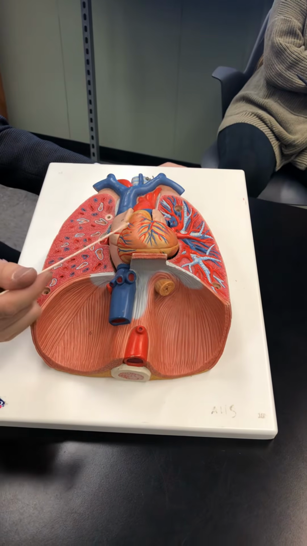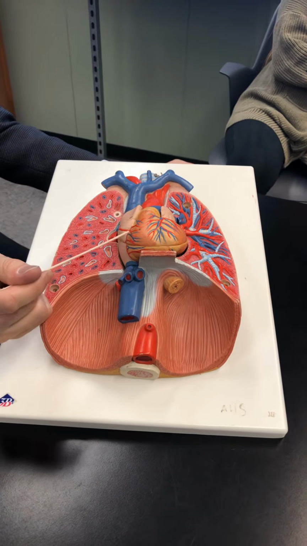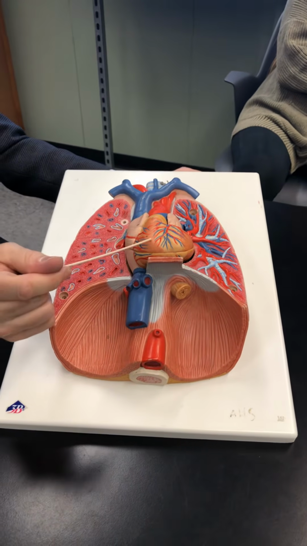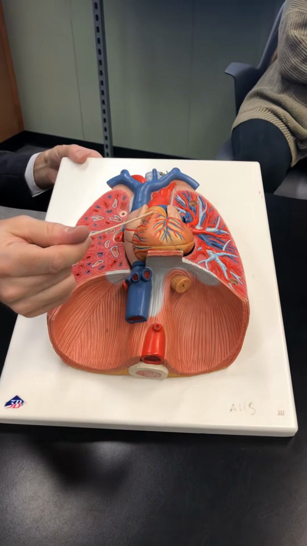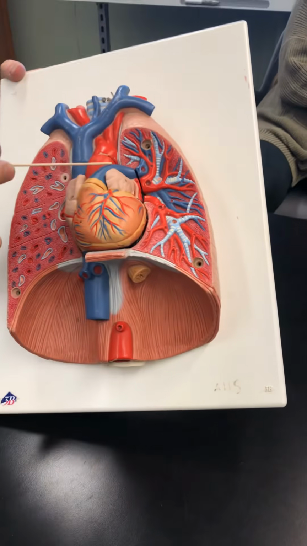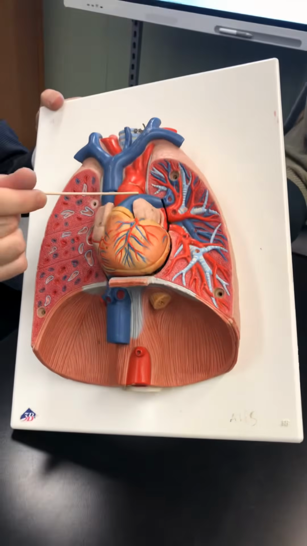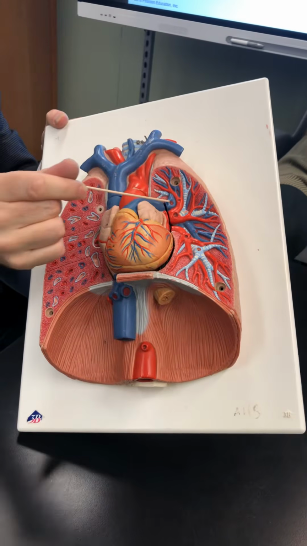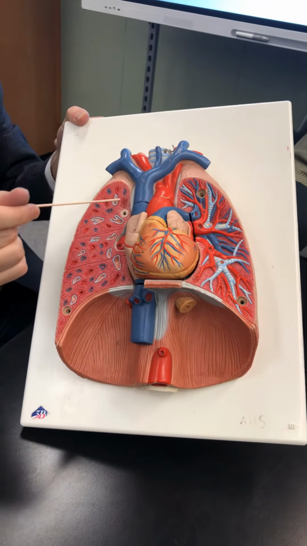Then we know it moves here to the right ventricle through the valve. Right ventricle contracts, and here it goes, moving through this large vessel. This is the pulmonary trunk, and the pulmonary trunk is going to split and go into the left lung and into the right lung.